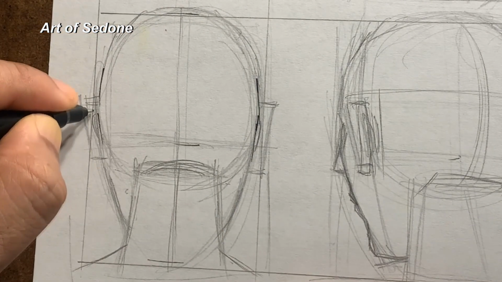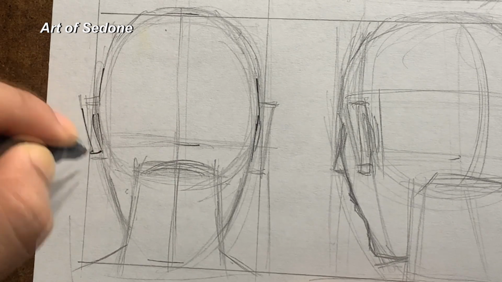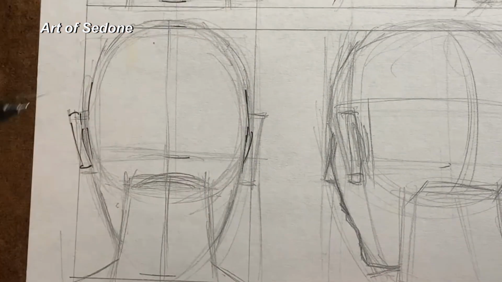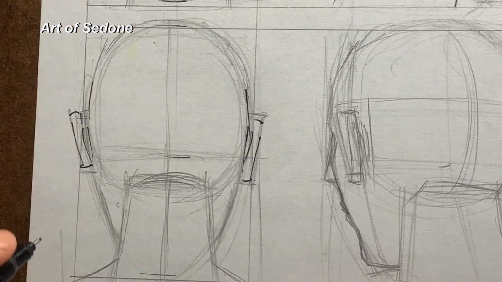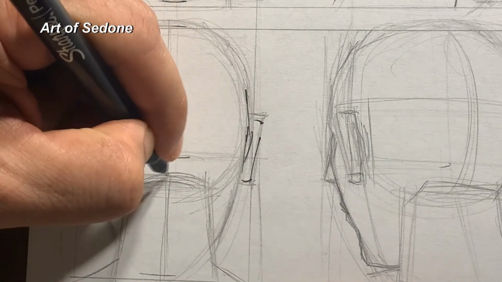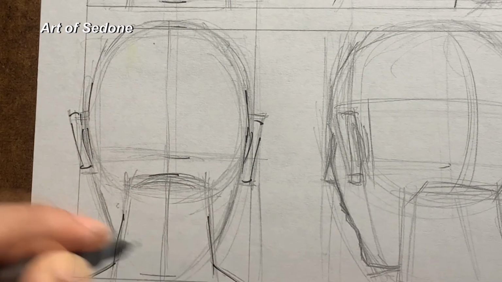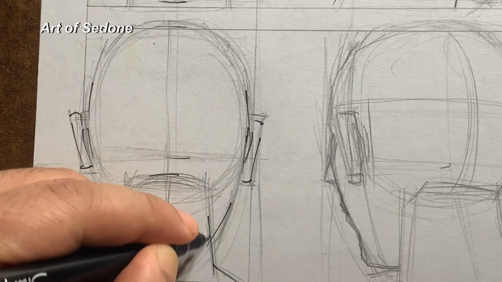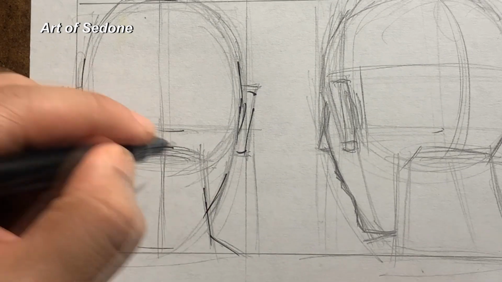So yeah, you'll see that I can always go back and clean up the lines, but what I'm really wanting is the angles. So like the ears, for example, in this back view, kind of angles out and then it comes off of the head a little bit. And the main thing is to get this where the forms overlap.